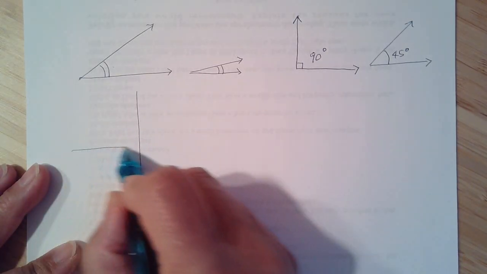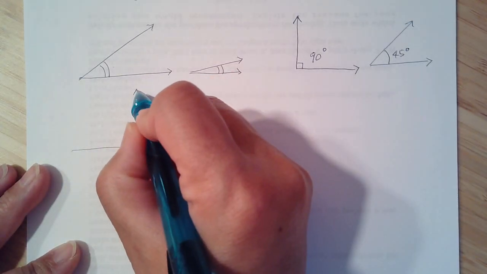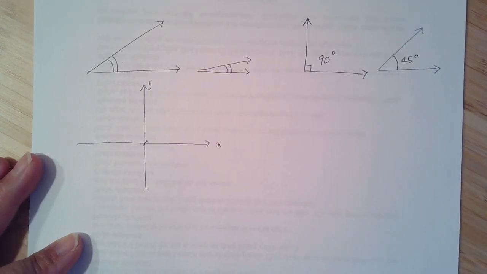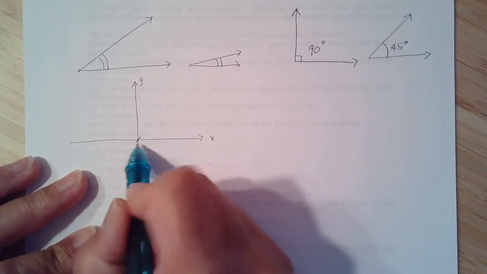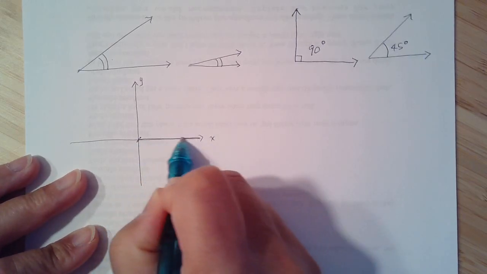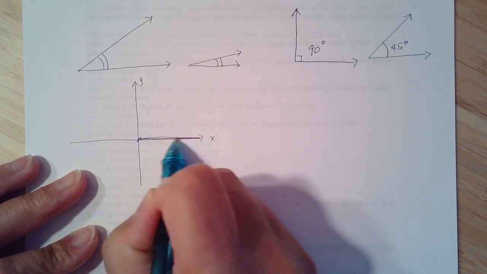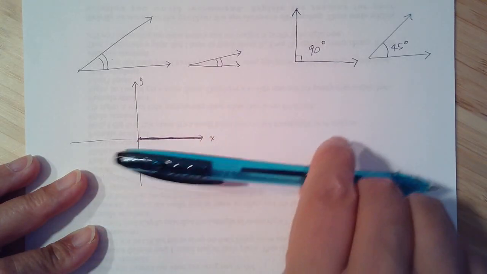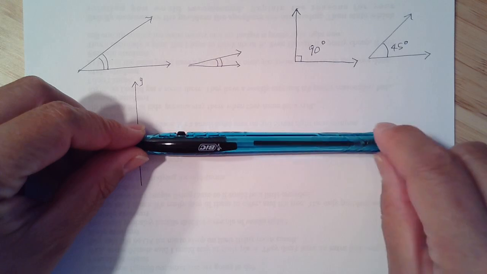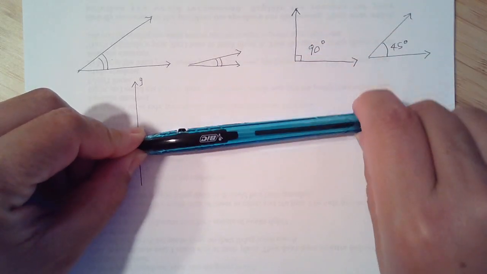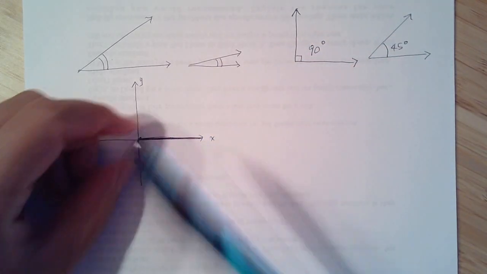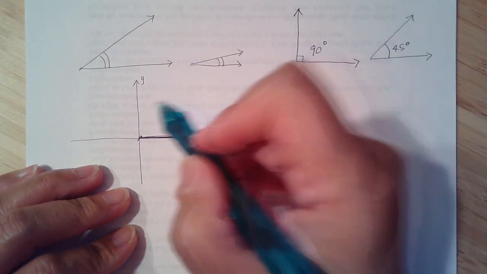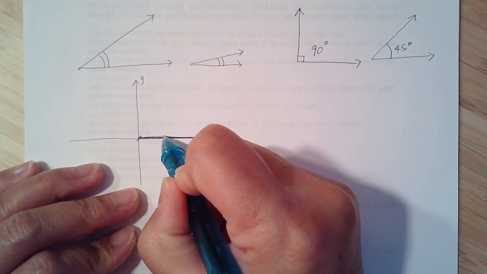Usually when we put in this coordinate plane, this is the x, this is the y-axis, and here's the 0, 0, which is the origin. And then we always start from here. We always start from the positive side of the x-axis, okay? And then the positive angle goes anti-clockwise, the negative angle goes clockwise. Make sense?